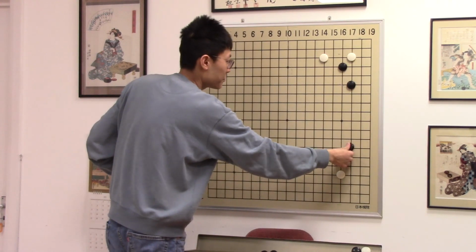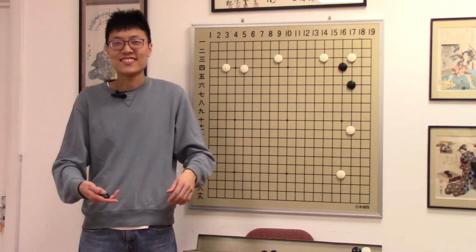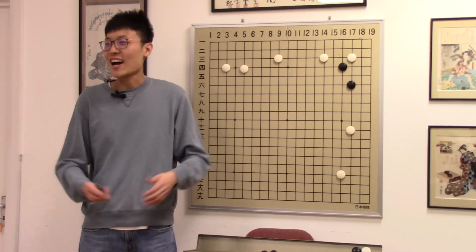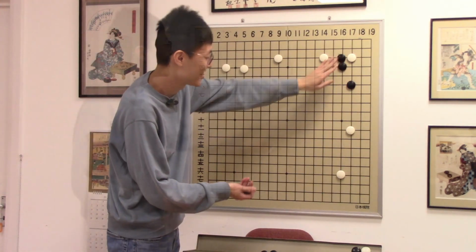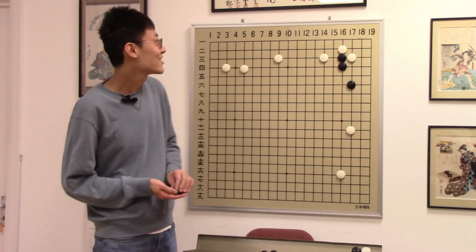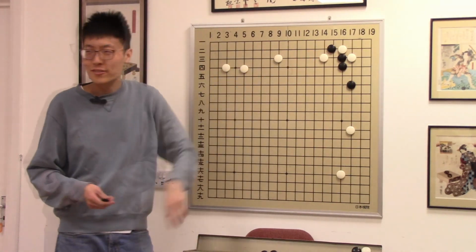But what if I put this? You've got to take this very seriously because it happens a lot in handicap games. That's how we trick you and take it away from you. 416. 417. Excellent. This move is bad for black.